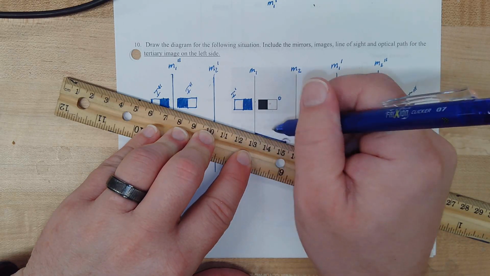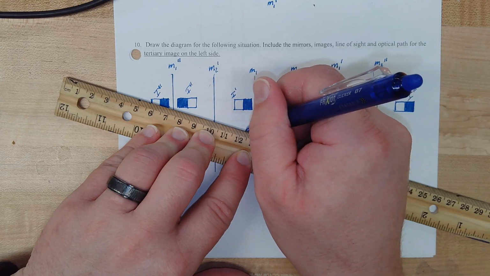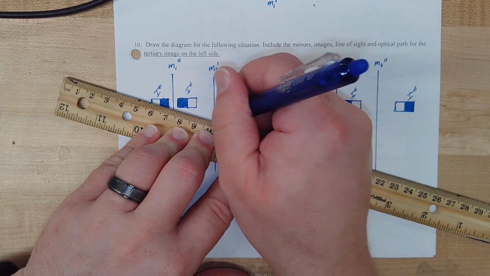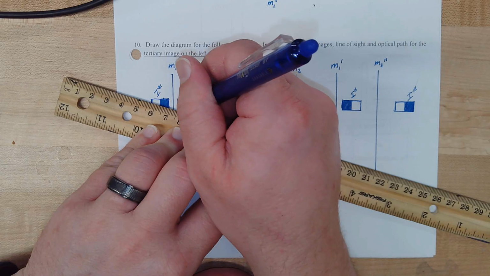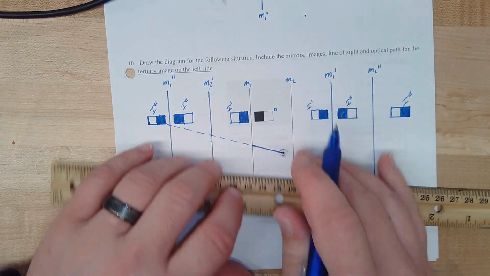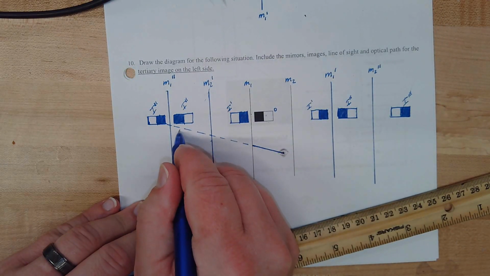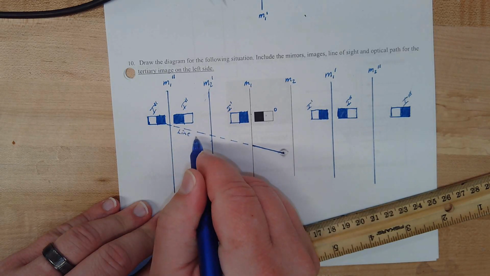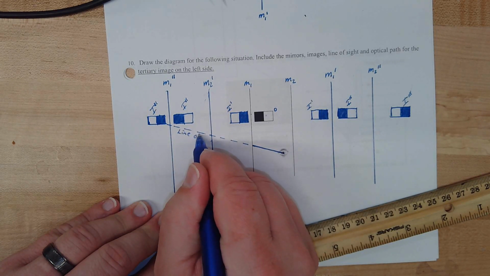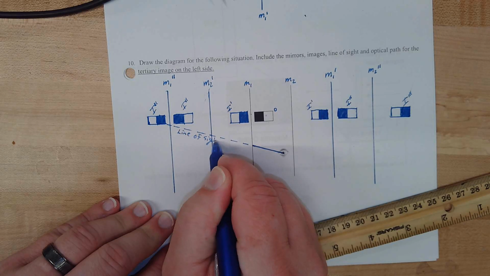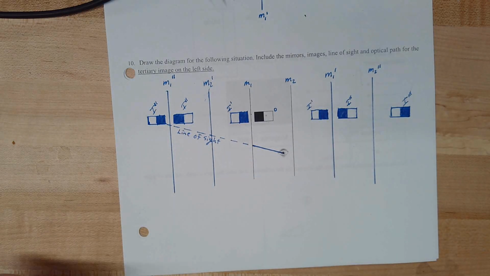Now we'll come down here, solid line to the first mirror, and then we're going to do a dashed line after the first mirror. This again represents the line of sight, which is the line our brain thinks that light took when it was traveling here. Our brain looks into a mirror and it says, oh hey look, there's stuff back there, but there's not.